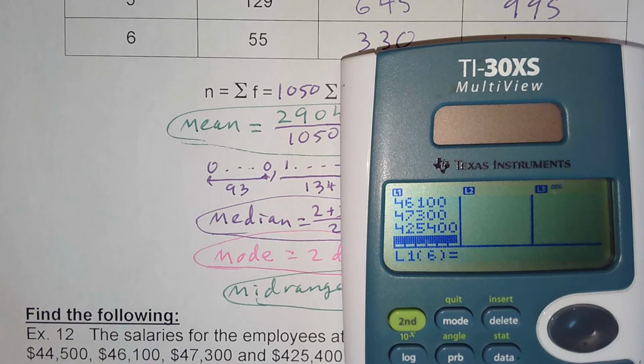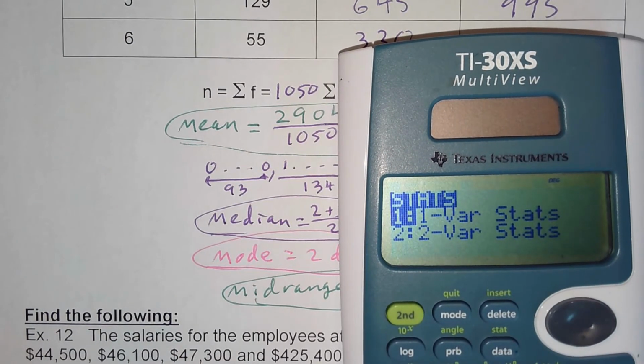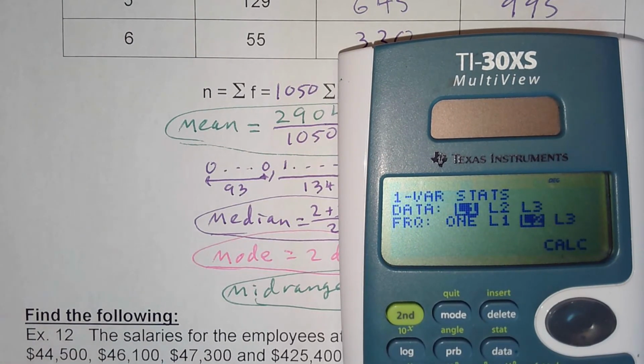Now, I don't have anything to put in column 2. There's nothing to put in L2 because there's no frequency here. Each of these salaries appears once. So I do my second and my data key to get to my stat mode. Do one variable stat. I have to change something. My data is still in L1, but now I have no frequency in L2. I need to tell the calculator that each of those numbers appears only once. In other words, the frequency is 1.